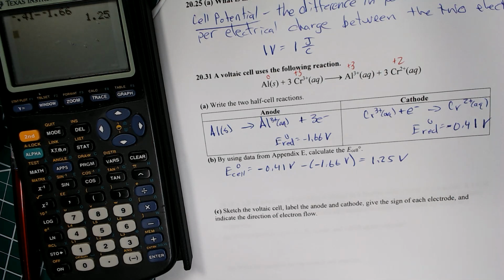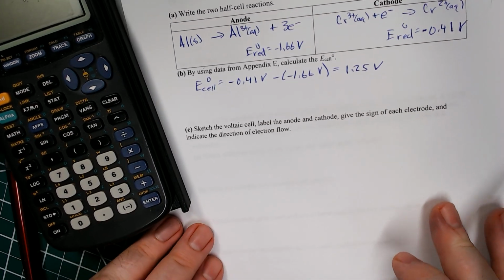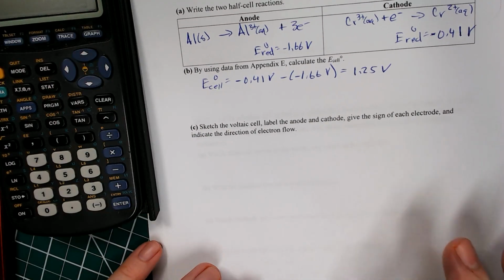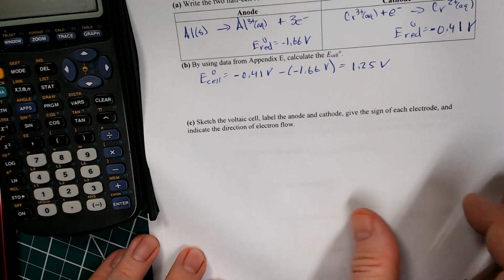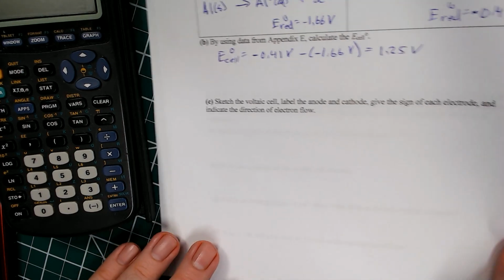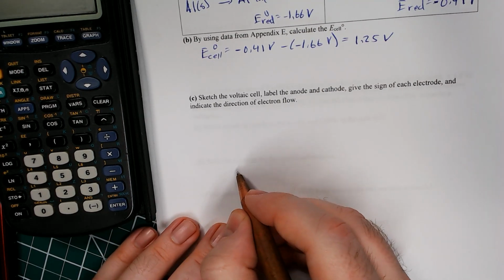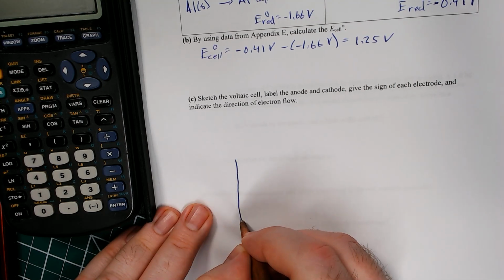All right, I'm just checking my key to make sure that I didn't goof anything up. All right, so now sketch the voltaic cell, label the anode and the cathode, and give the sign of each electrode. So we're going to sketch the voltaic cell, and so I'll draw an anode compartment here.